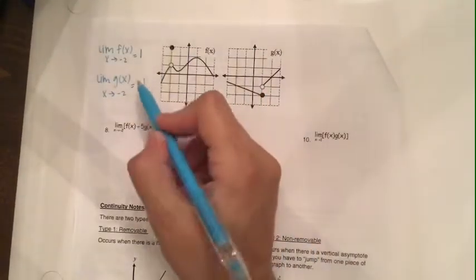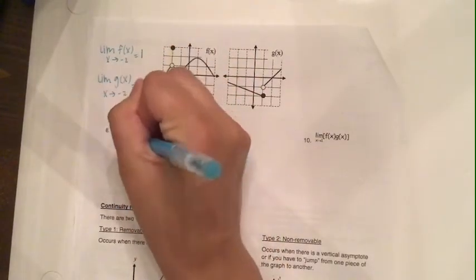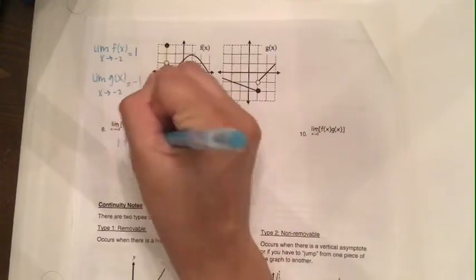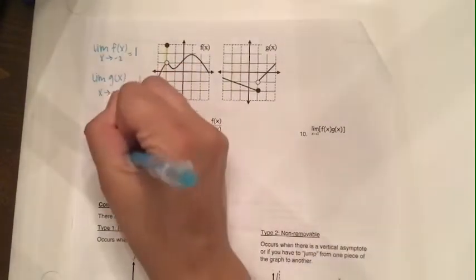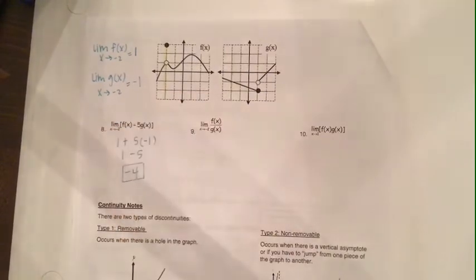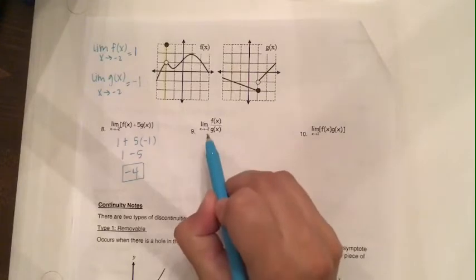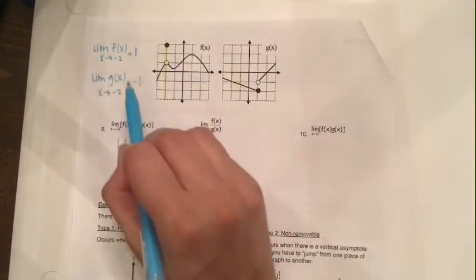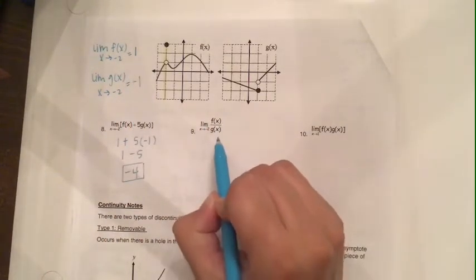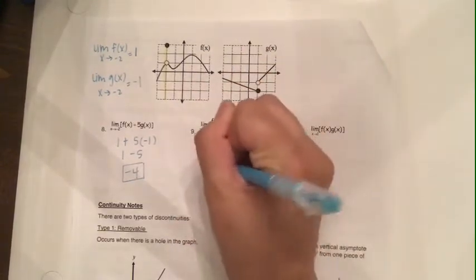Okay, so now let's take our numbers and plug them into our equation. So I'm going to take the f of x, we got 1, plus 5 times g of x, we got -1. So that gives us 1 minus 5, which is -4. Number 9 is still using the limit for -2, so I can use these same numbers. So f of x divided by g of x, that's 1 divided by -1, which is just -1.